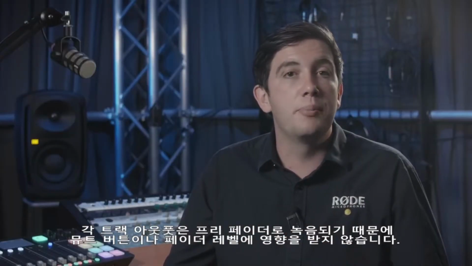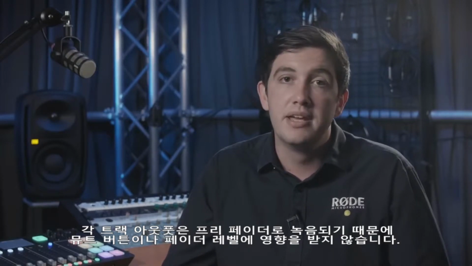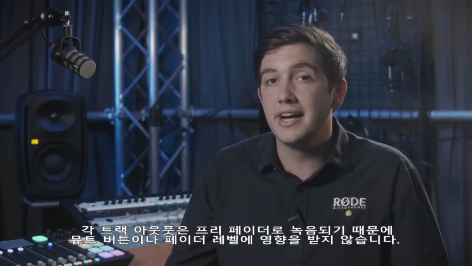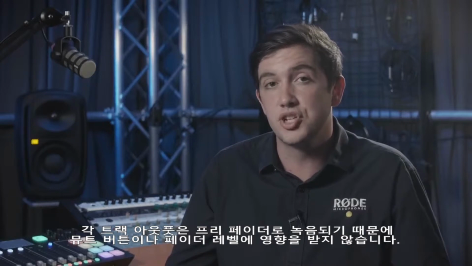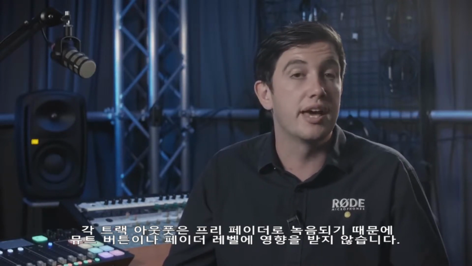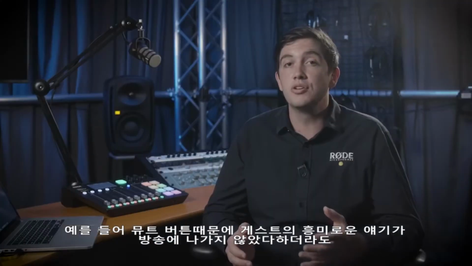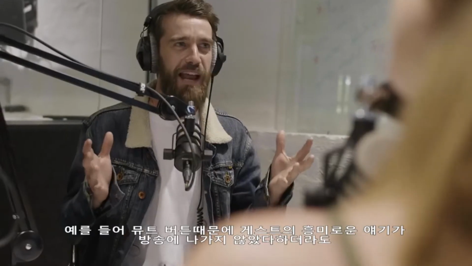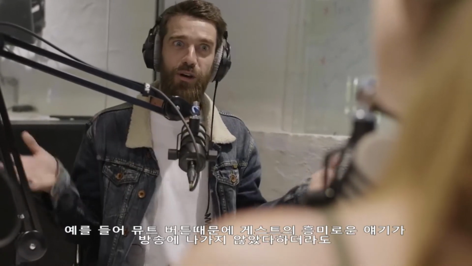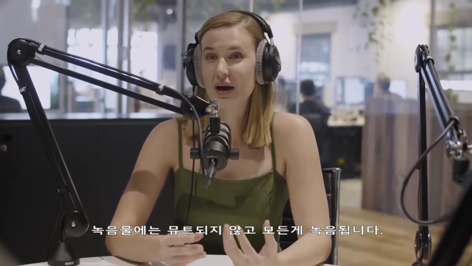The individual track outputs are recorded pre-fader. That is to say that the level of the fader and the status of the mute buttons on the channels will not affect the recording at all. This means that if somebody on your podcast says something really interesting, but you accidentally had their microphone muted or turned down, their voice is still recorded to the multi-channel file.